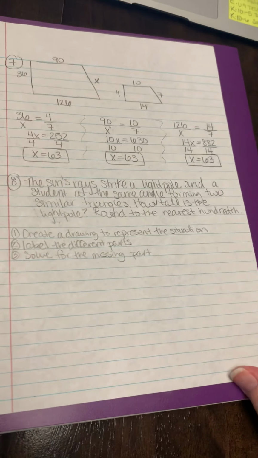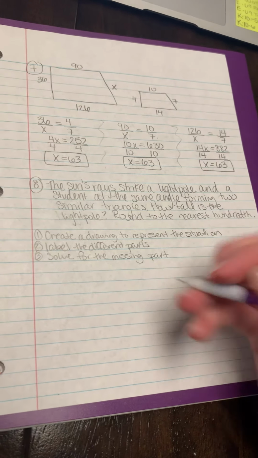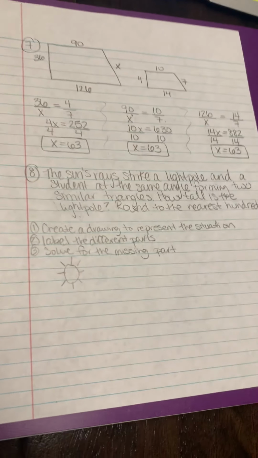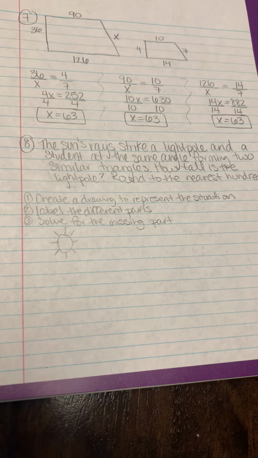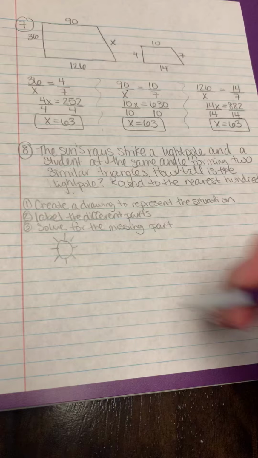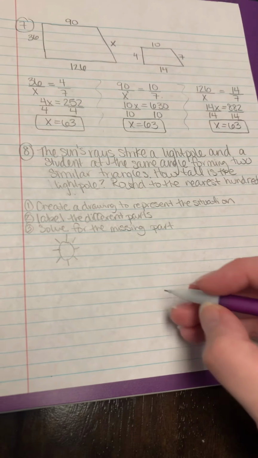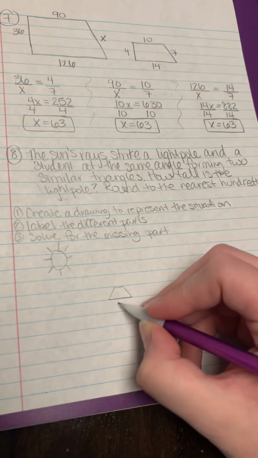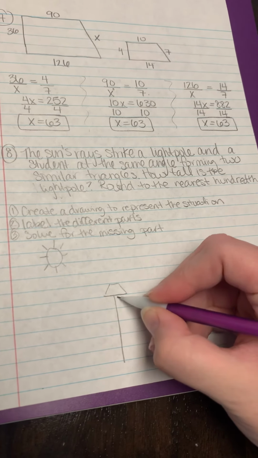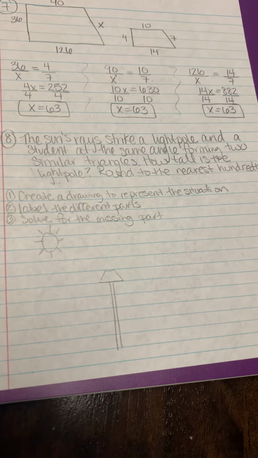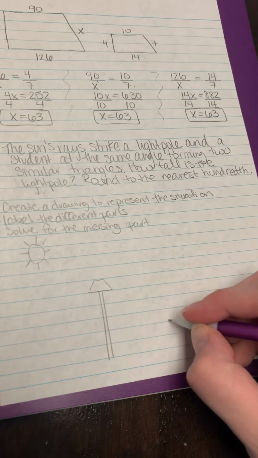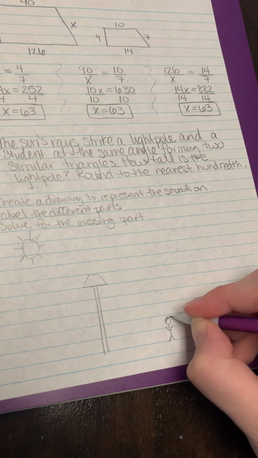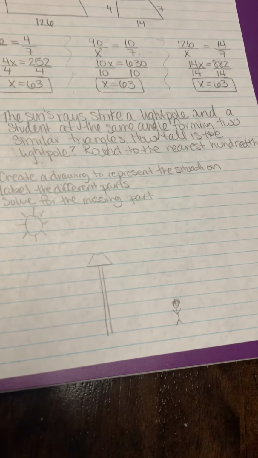Okay. So let's work on this drawing. So we have a sun, pretty sun. You can put a face in it, whatever. Make sure it's appropriate. We have our sun, and it has its rays, and it's striking a light pole. Okay. No one's judging your drawing. We have our light pole. Light pole. And then we have a student. Obviously, we want to kind of draw them proportional. And we got some hair, got a face.